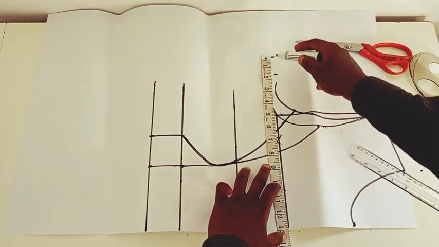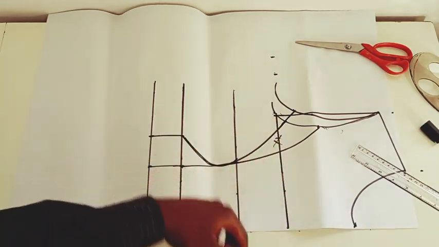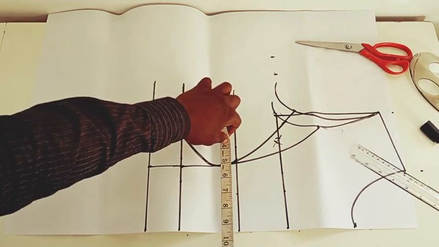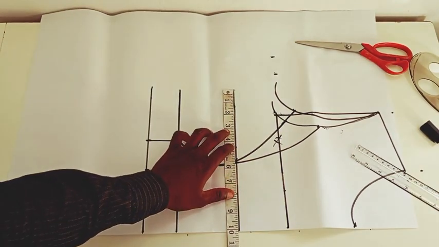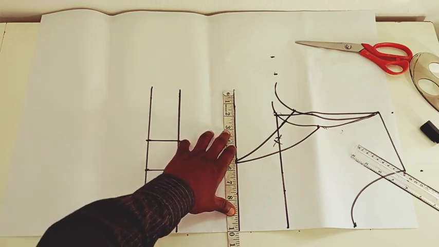either 11.5 or 13. So you come to the bust line. On the bust line, you say the bust measurement divided by 4, and that is 10 inches.